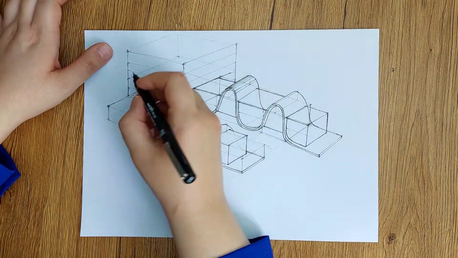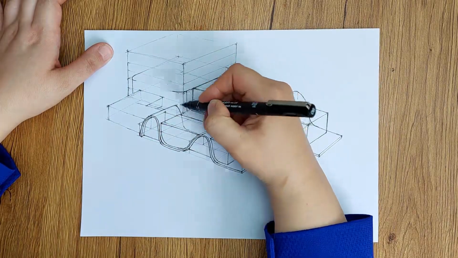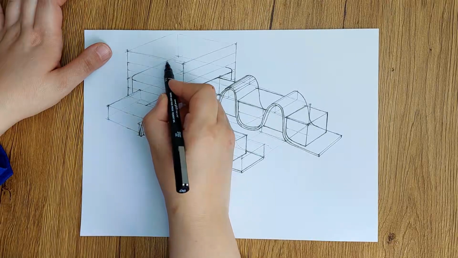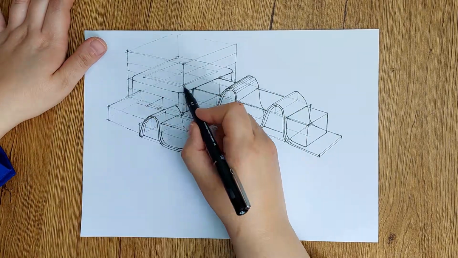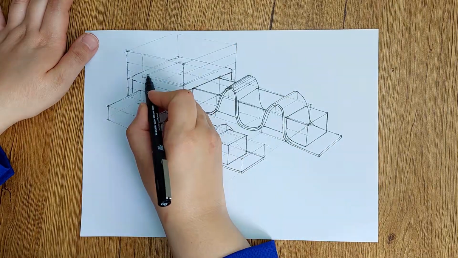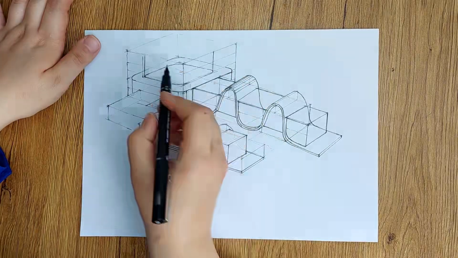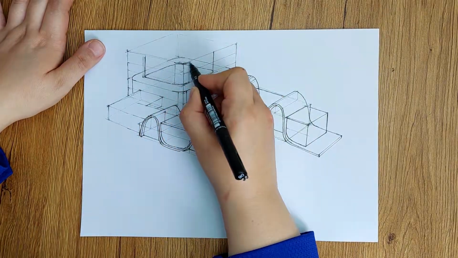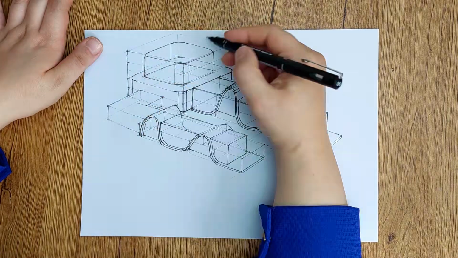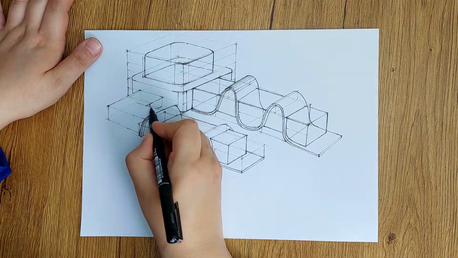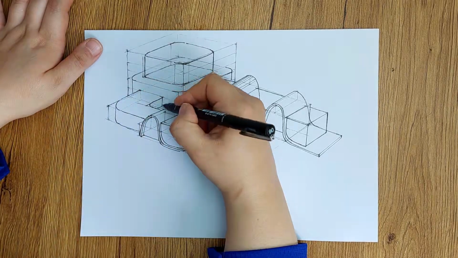Okay, I draw the floor plans, the floor levels, lines. I curve the corners. I add another level, again with a cube form, but smaller than the first one. In isometric drawing is really easy because the lines are parallel. You don't need to be worried about the vanishing points and scales.